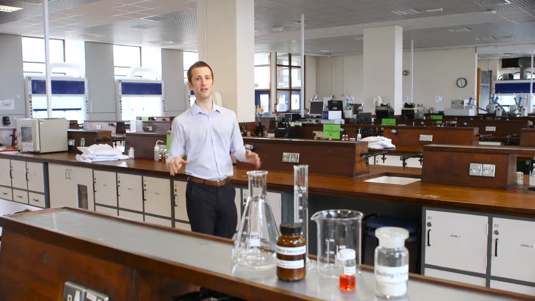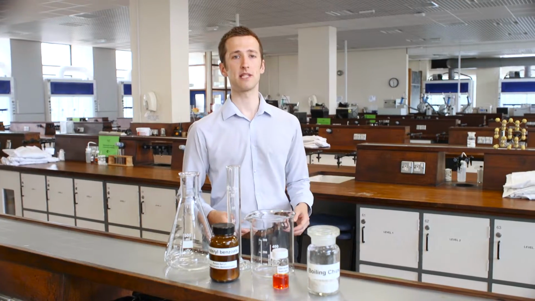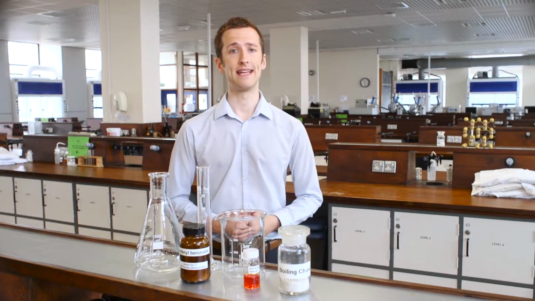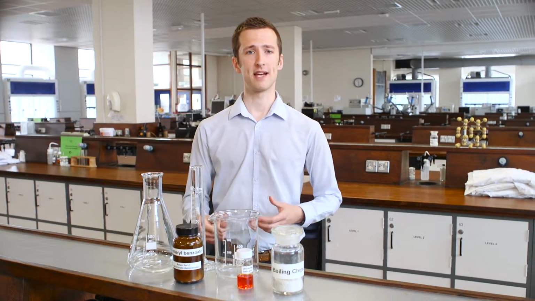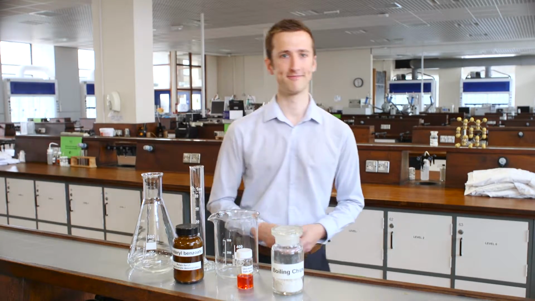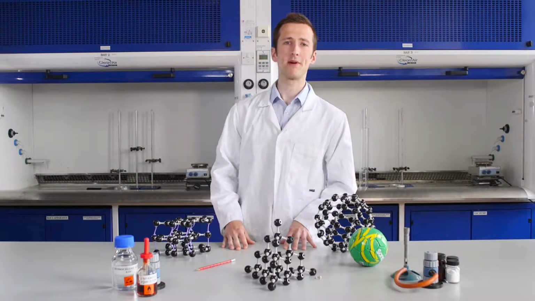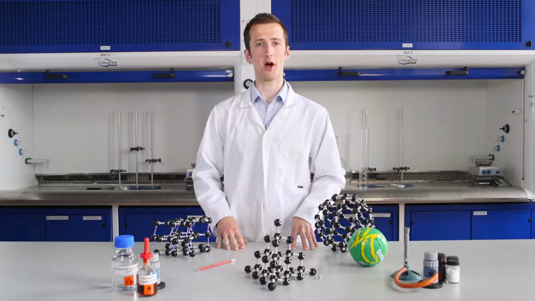Sir Harry studied chemistry here at the University of Sheffield in the 1950s and 60s, doing experiments in laboratories just like this one. In 1985, he was part of a team of scientists who discovered a way to join carbon atoms together to make a new type of molecule. You might be surprised to hear that you already know about two types of carbon molecule.